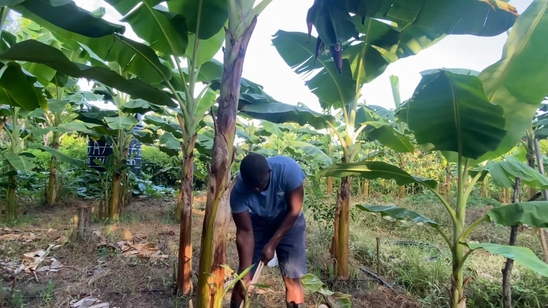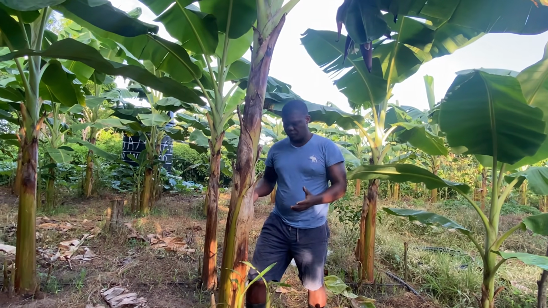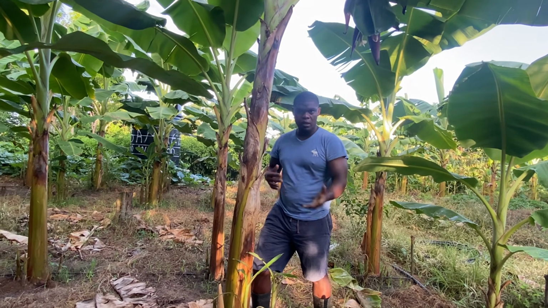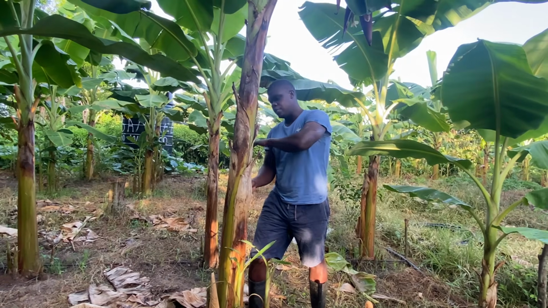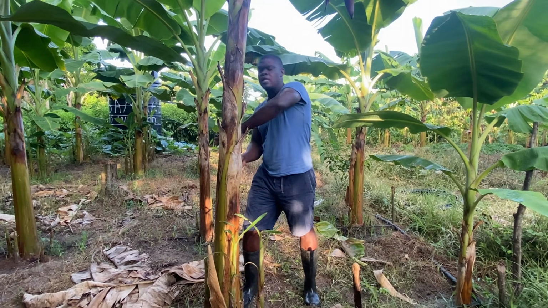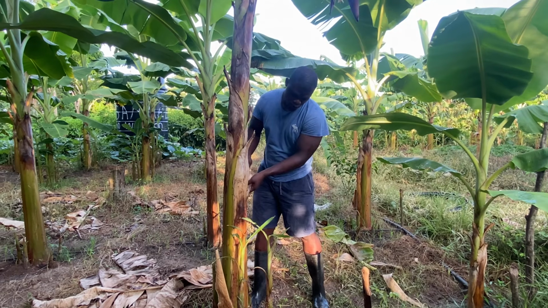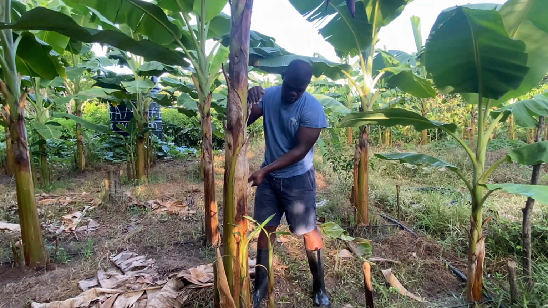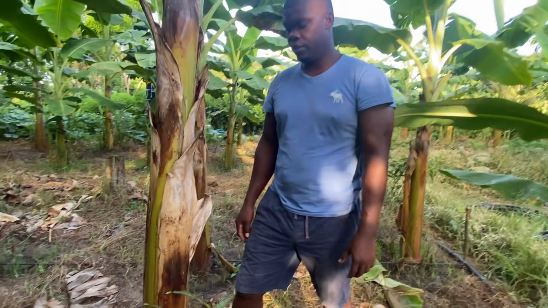Keep it clean. What will happen when you leave it on the plantain? It will cause the inside of the trunk to start decaying, as water will settle inside. Camera lady, I want him to see what is happening.